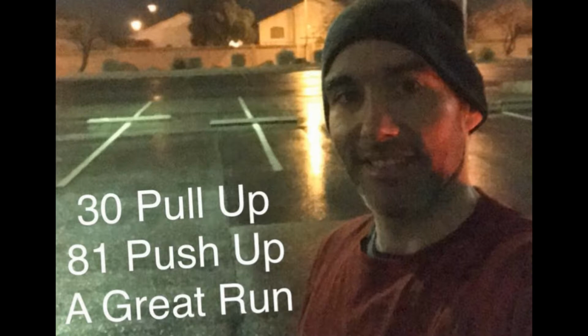Running stride. How do you run? Now, I've been told my running stride is very, very peculiar, and it is very different than most people. I'm going to describe how I run and how it's different from everybody else out there. There are probably other people in this world that run the way I do. It's very hard to find.